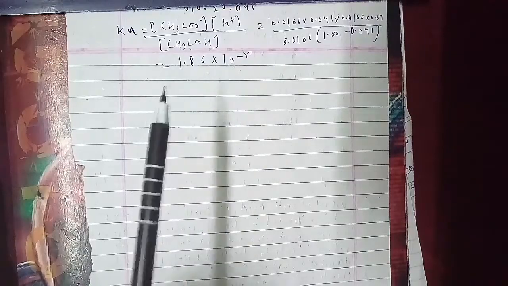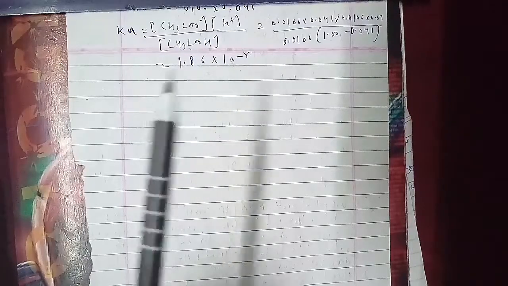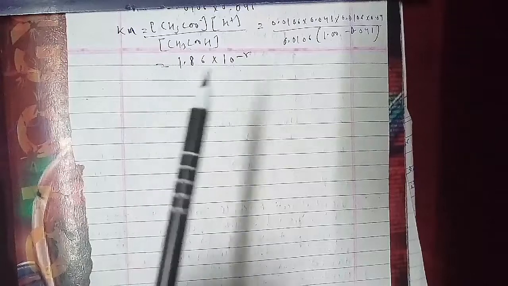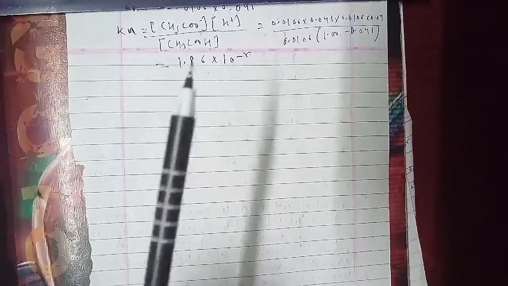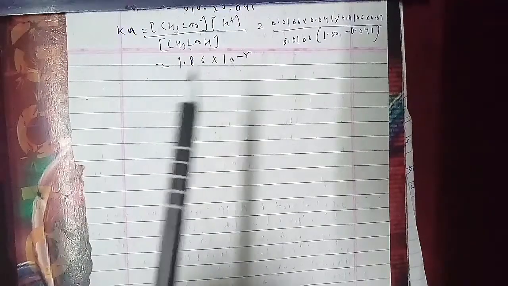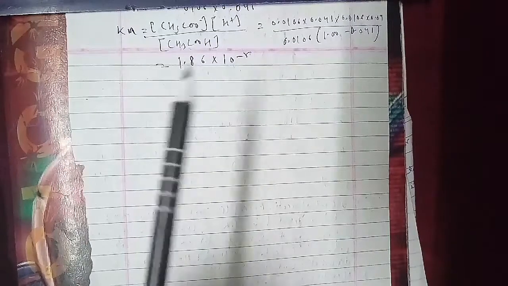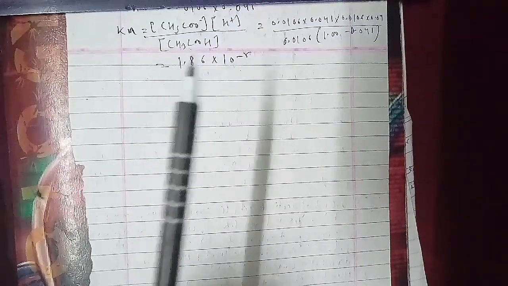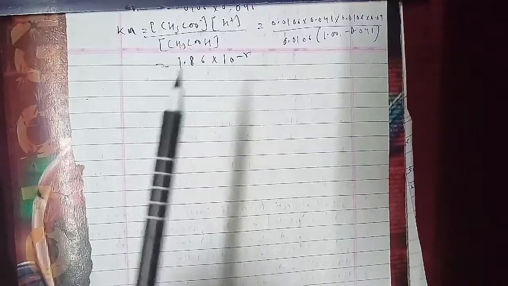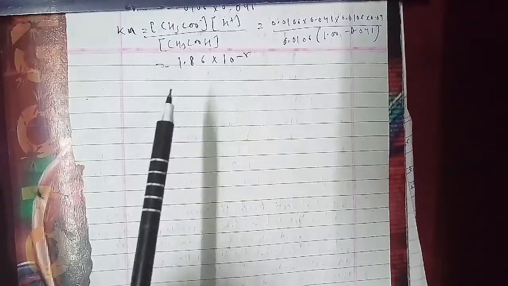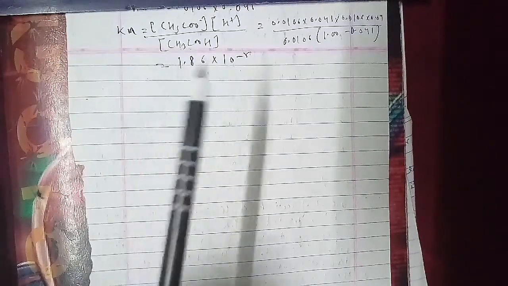Another question is that the Henry's law constant for the molality of methane in benzene at 298 Kelvin is 4.27 × 10^5 mmHg. Calculate the solubility of methane in benzene at 298 Kelvin under 760 mmHg.